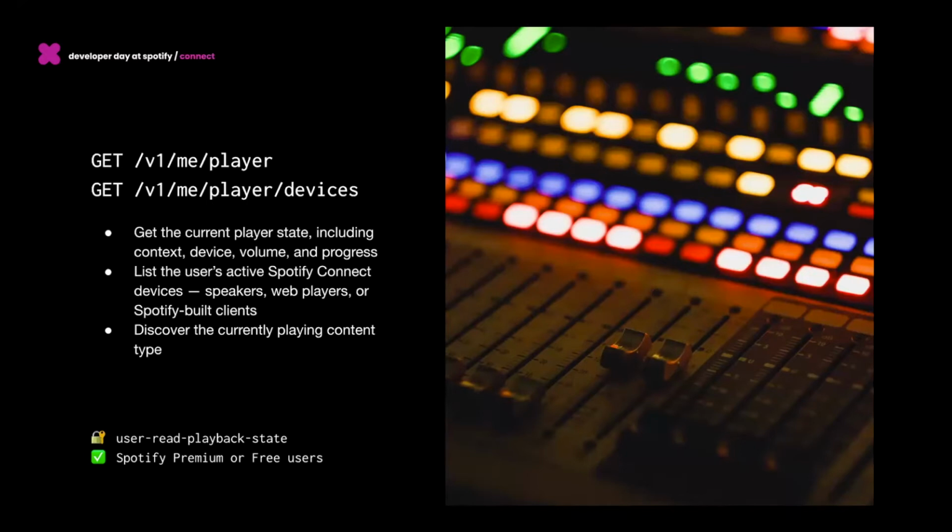So as I mentioned in the previous slide, you can use the Connect APIs to control third-party speakers. You can use them to control web clients like the web player. And you can even use it to control your own virtual Spotify Connect device created using the Web Playback SDK. And then these endpoints also allow you to see the currently playing content type, which, as we'll talk about later, can be very important if you're looking to build a high quality now playing view for users.